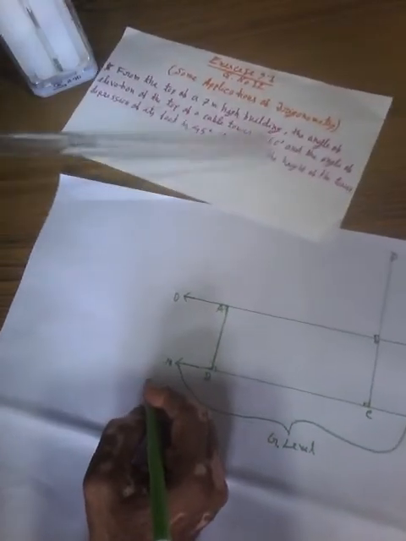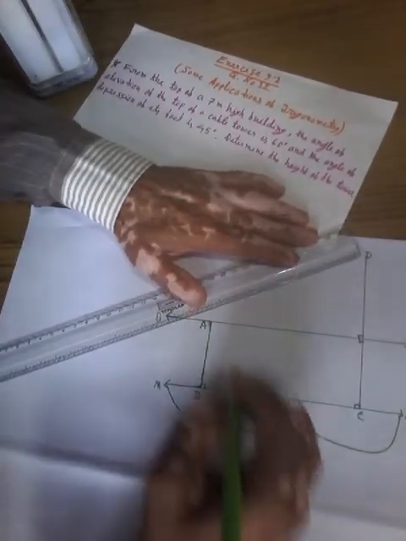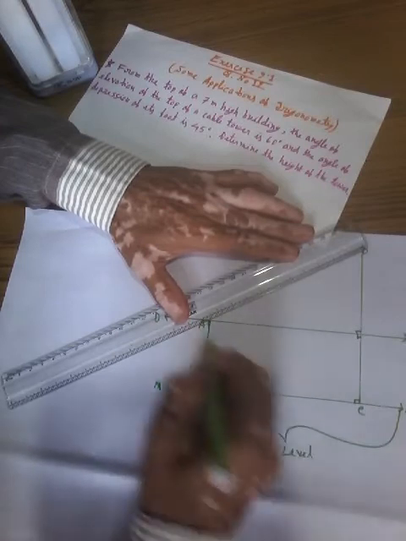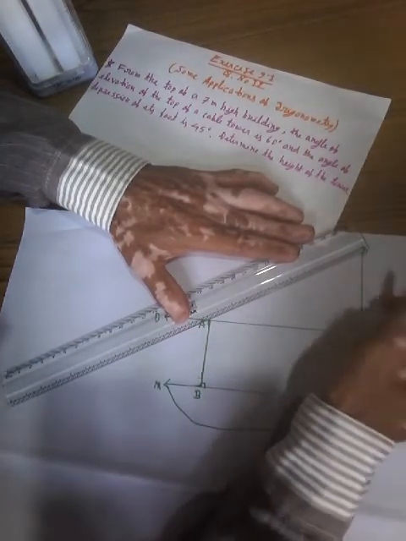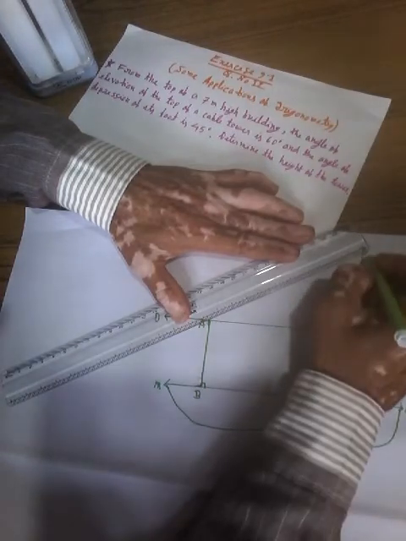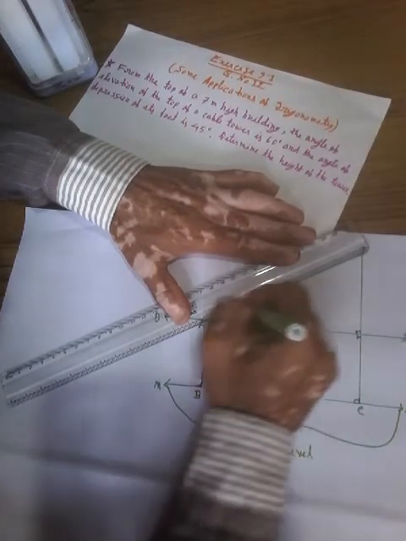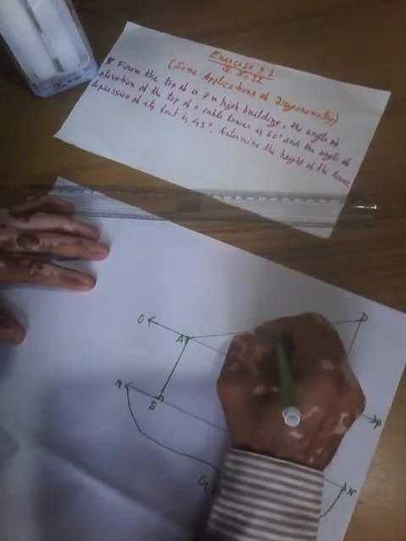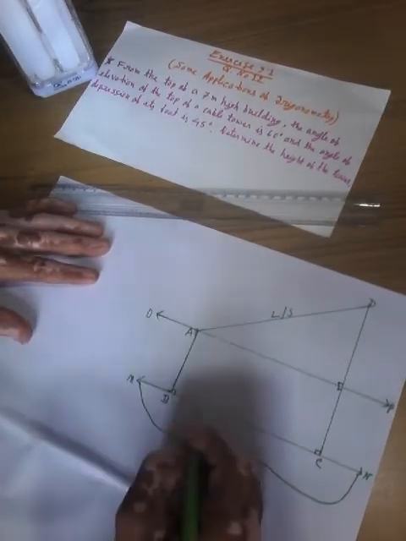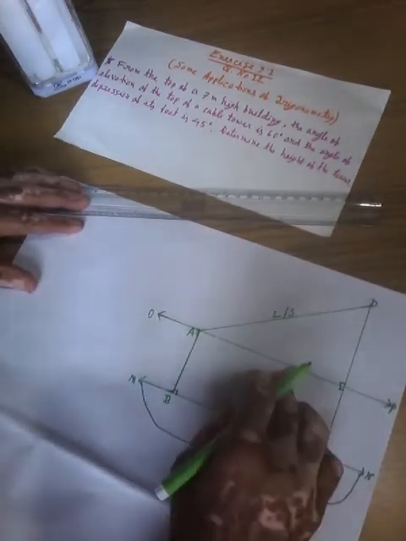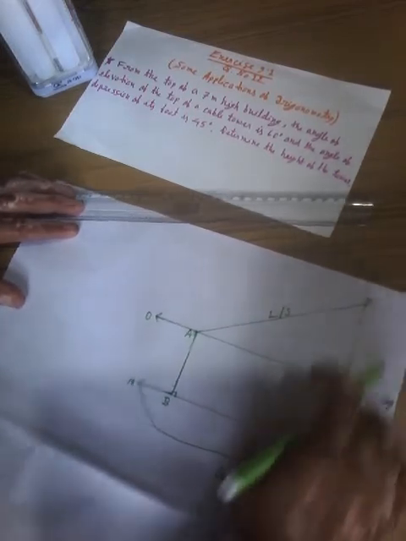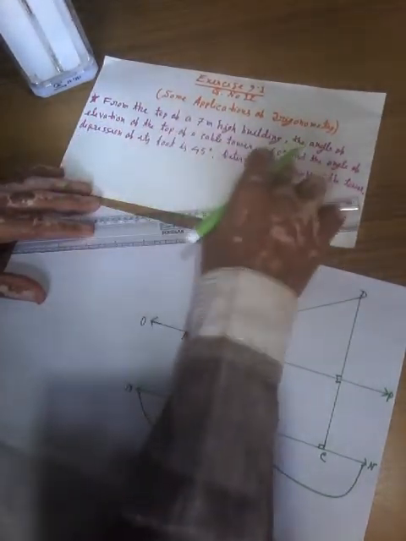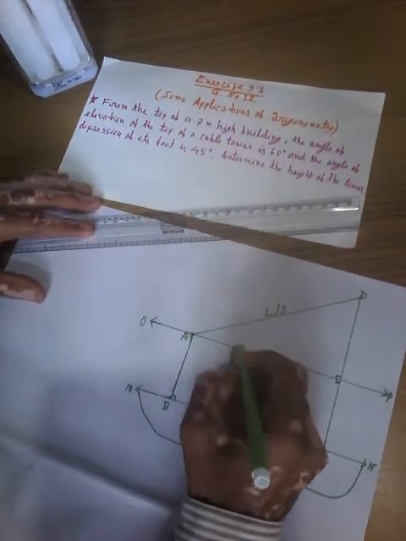After this, let us draw the line of sight from the top of the building A to the top of the cable tower D. So according to the question, the angle of elevation in this case is 60 degrees.